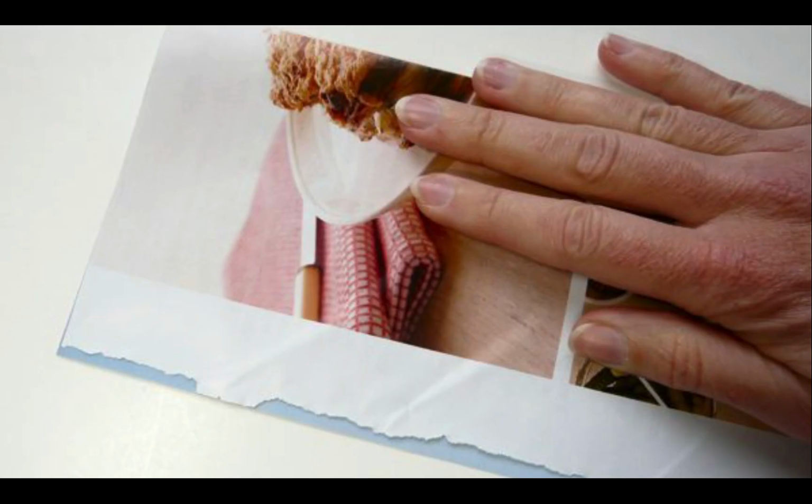Next, we're going to do something simple. We're going to remove the photograph from the magazine, and we want to place a piece of plain white paper above the image. In other words, place the plain white paper on top of the magazine picture that you have just selected.